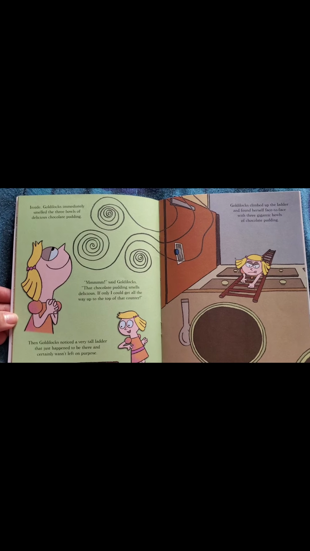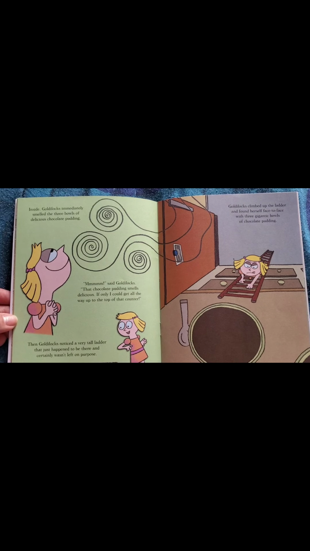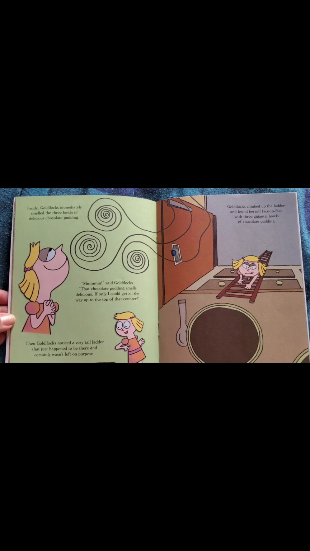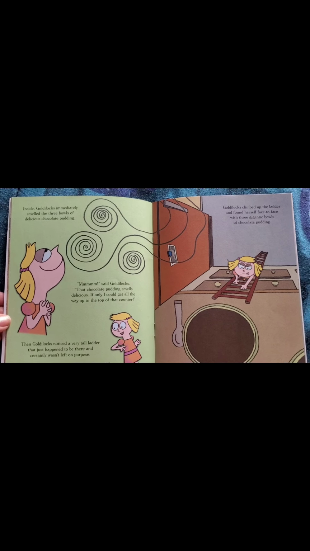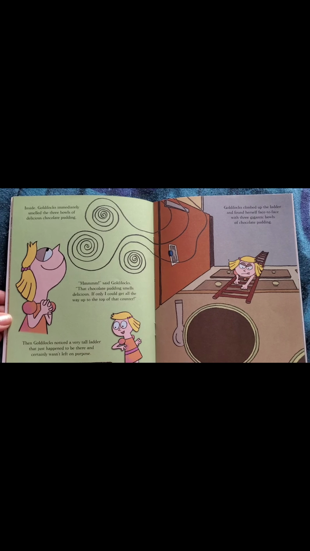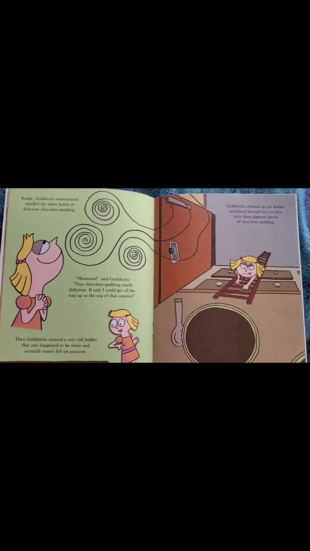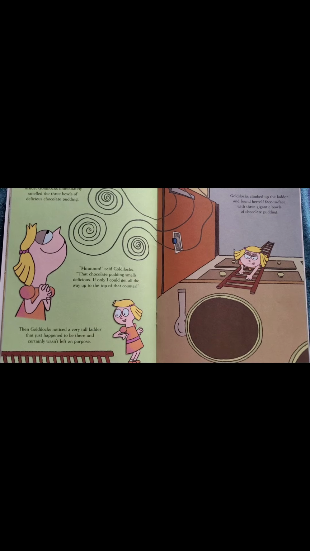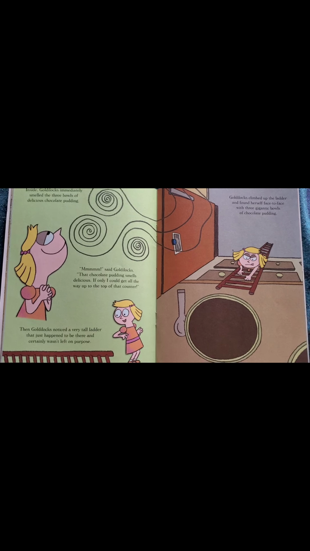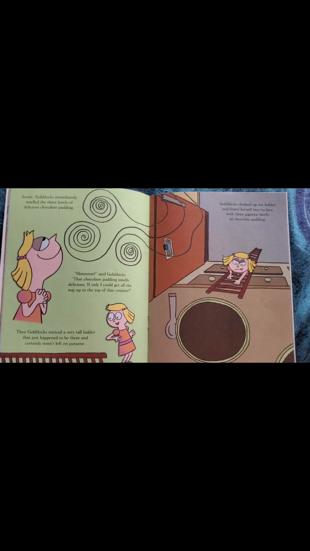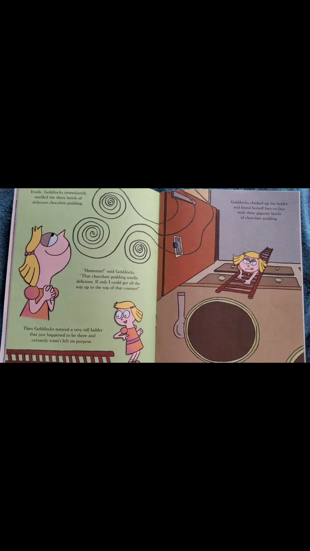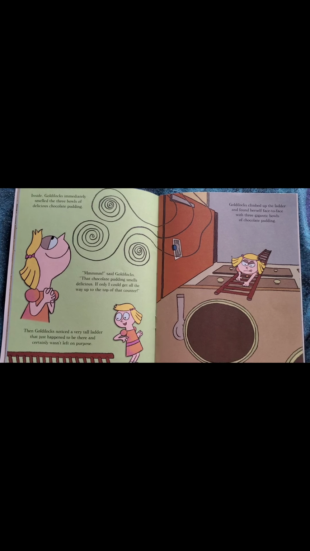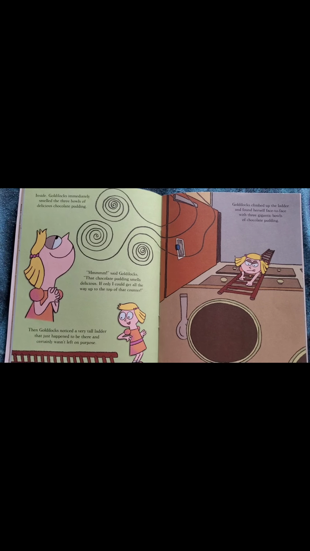Inside, Goldilocks immediately smelled the 3 bowls of delicious chocolate pudding. "Mmm," said Goldilocks. "That chocolate pudding smells delicious. If only I could get all the way to the top of that counter." Then Goldilocks noticed a very tall ladder that just happened to be there and certainly wasn't left on purpose. I'm thinking, yes, it was. Goldilocks climbed up the ladder and found herself face to face with 3 gigantic bowls of chocolate pudding.